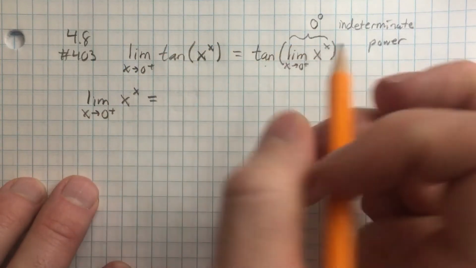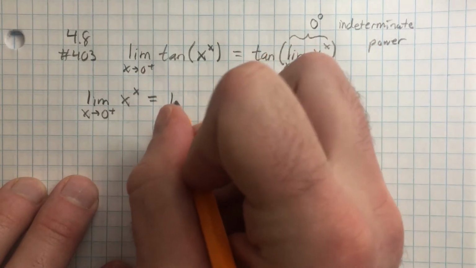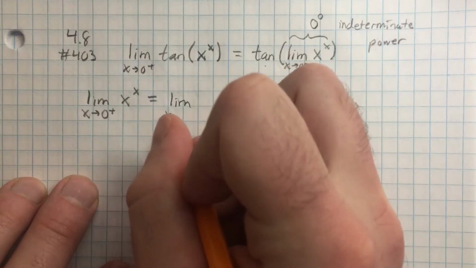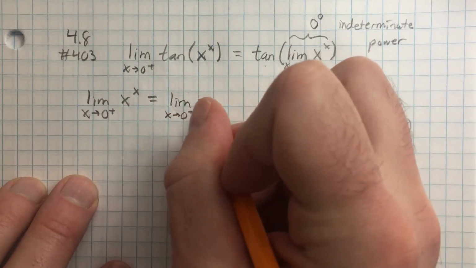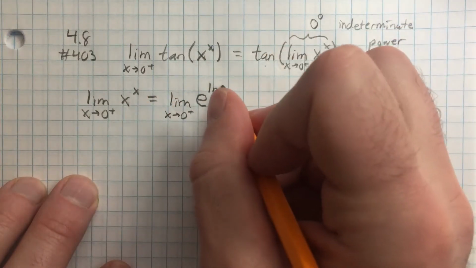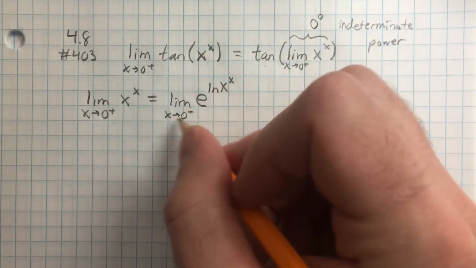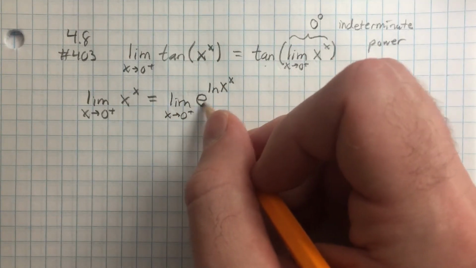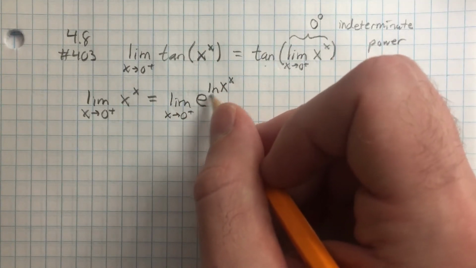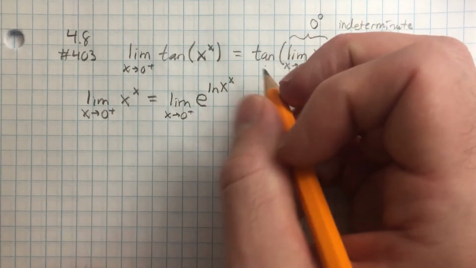So the usual thing we've been doing with indeterminate powers is to take the limit of e raised to the ln of this expression, x to the x. These two are totally synonymous because the exponential and logarithm will undo each other because they're inverse functions and leave you back with x to the x. So there is no difference here whatsoever.